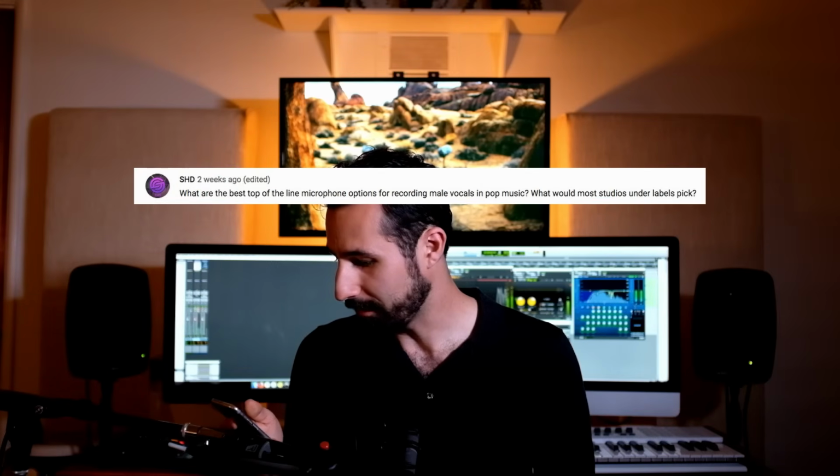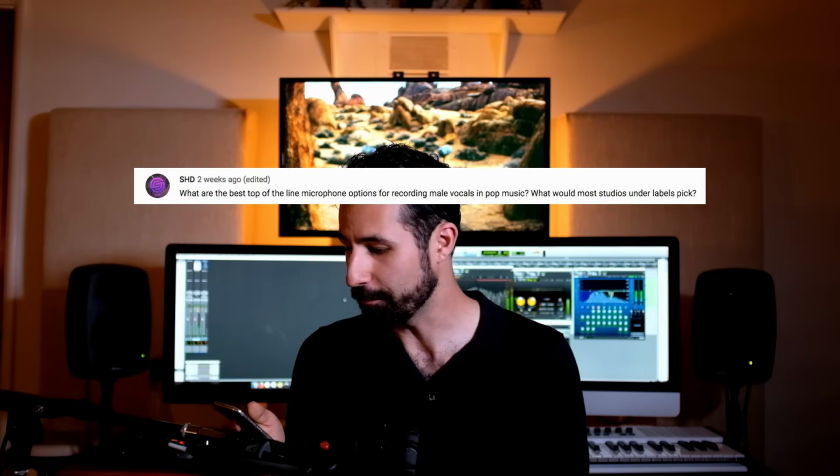What are the best top-of-the-line microphone options for recording male vocals in pop music? Big studios have a microphone locker, so they're going to be able to find a microphone that fits exactly the voice that they're recording. And that can be kind of anything. I mean, I've been talking a lot about the SM7B as one of my favorite vocal microphones. Michael Jackson used that on Thriller very famously, and that's just a $400 mic. Whereas I think a lot of the vocals that you're hearing now are probably recorded on Neumann U87s or similar, because those have a very specifically clean sound and they're a little bit brighter, which is what you expect for pop vocals.